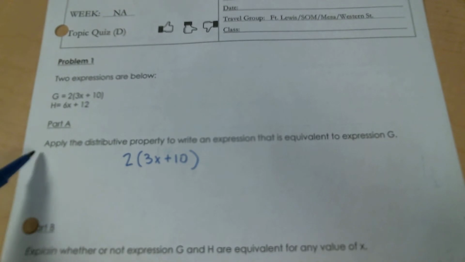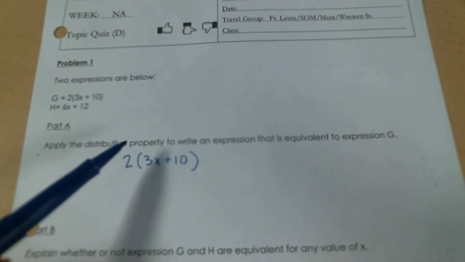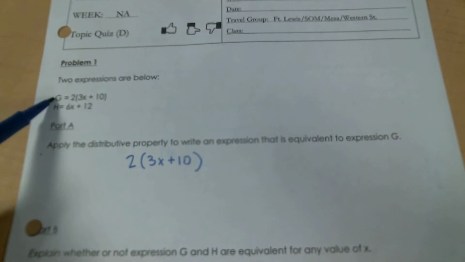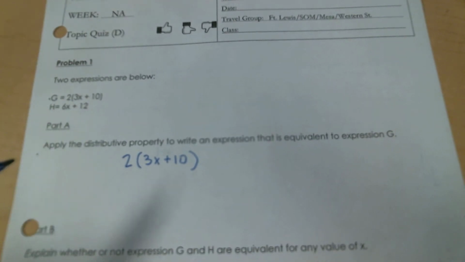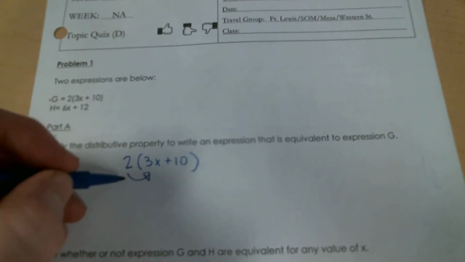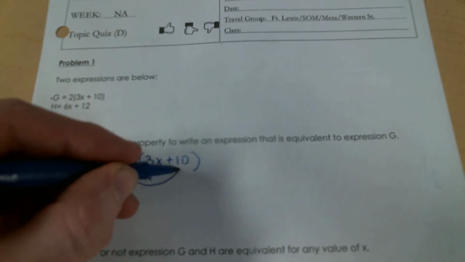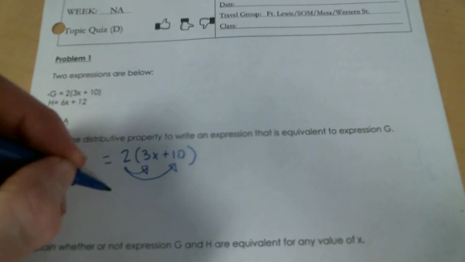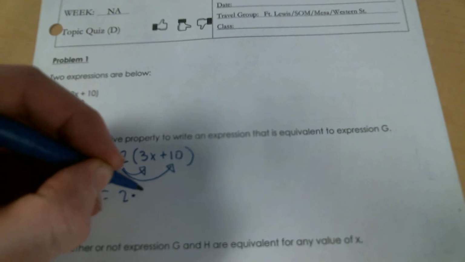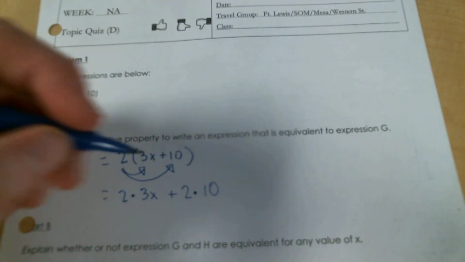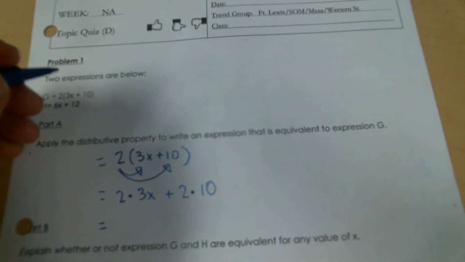So first of all, it says, apply the distributive property to write an expression that is equivalent to expression g. So I'm paying attention to expression g first, not anything else. Distributive property means I'm going to take 2 times all of the terms on the inside of the parentheses. So this is equal to 2 times 3x plus 2 times 10.